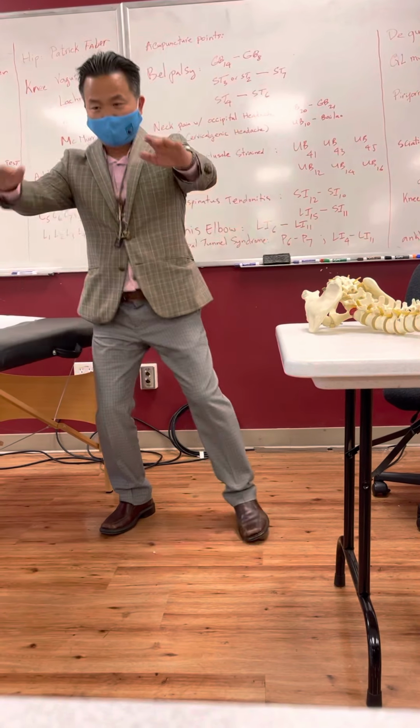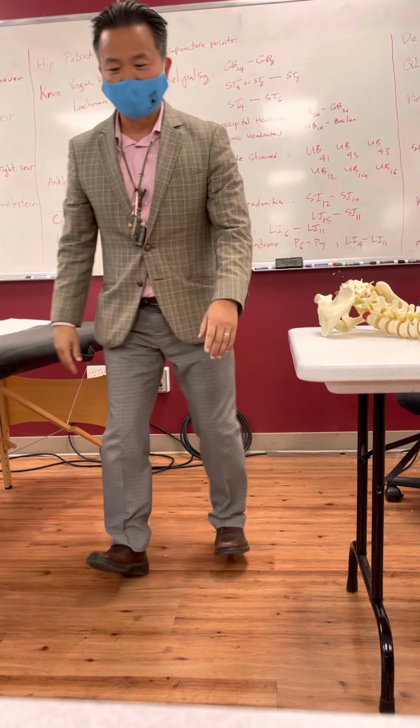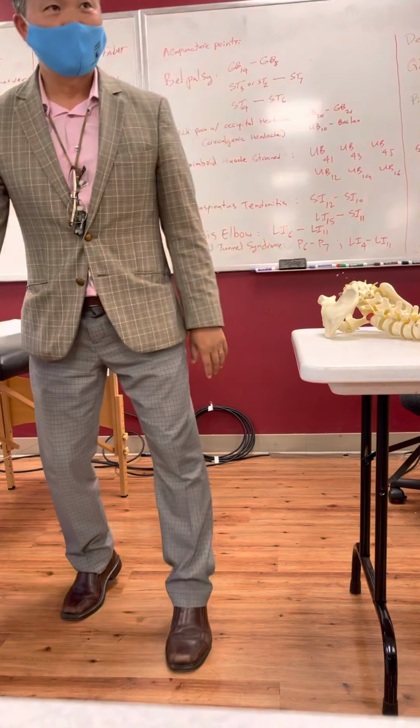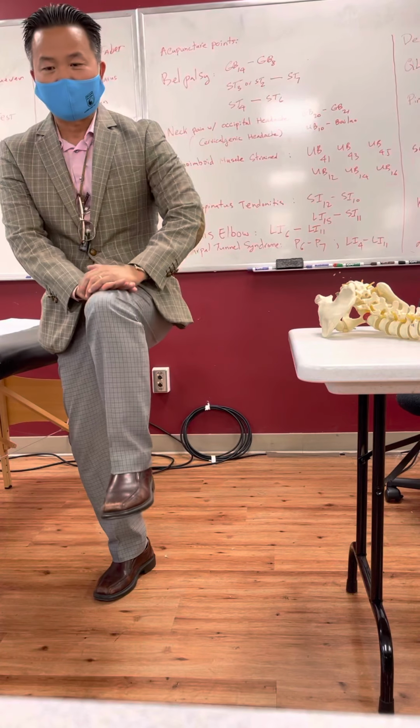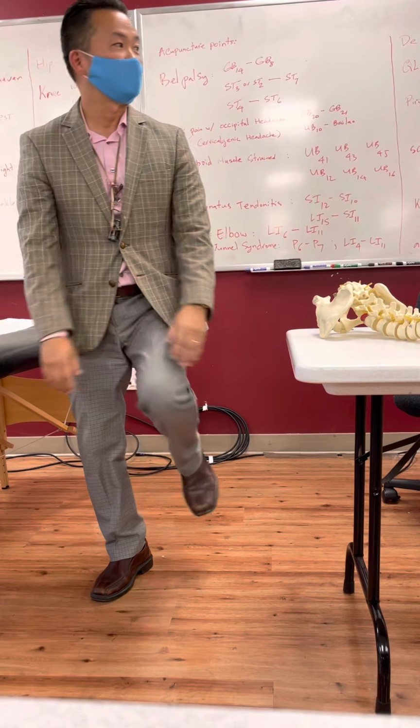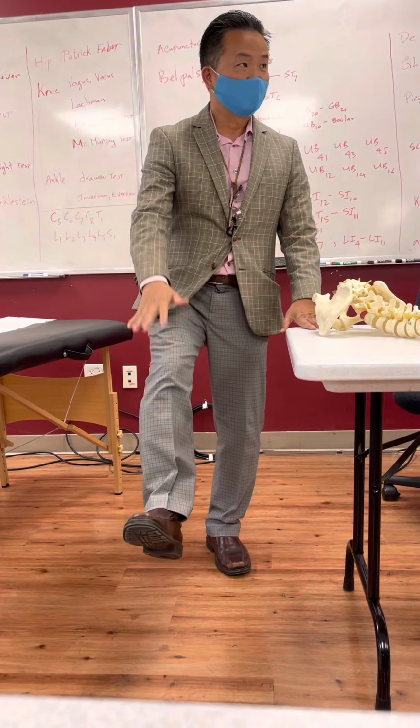You want to test that? Squat, walk on your heel, walk on your toes. Hip flexion, press down. You ask the patient to flex the hip, you press down, you check for the L1, L2, L3. Kick the knee out with resistance.